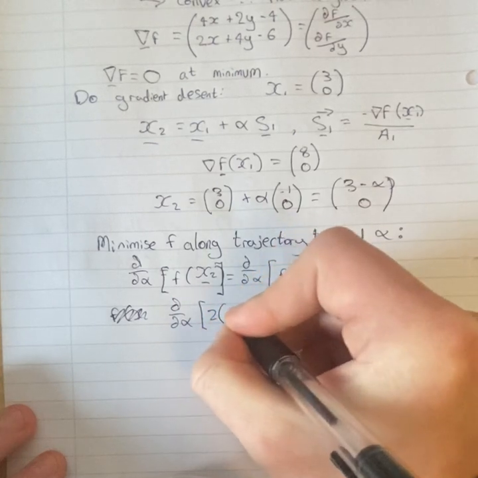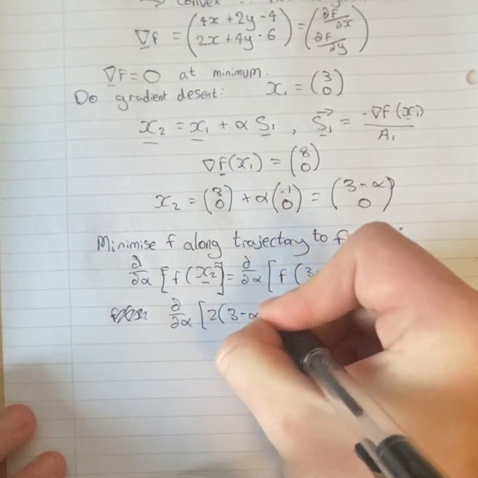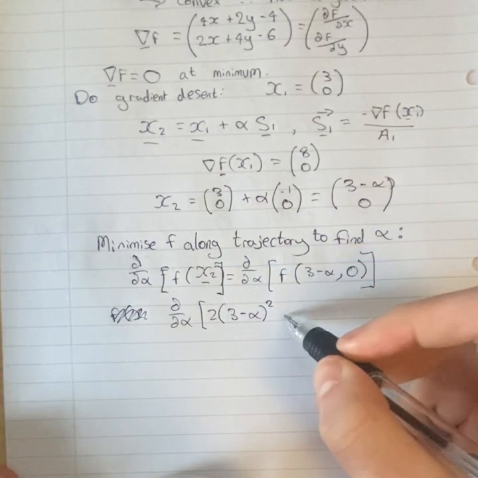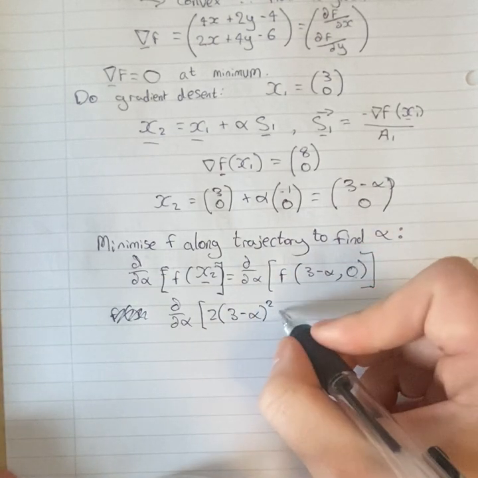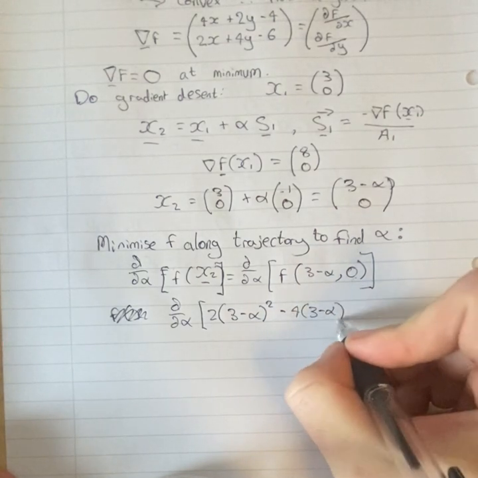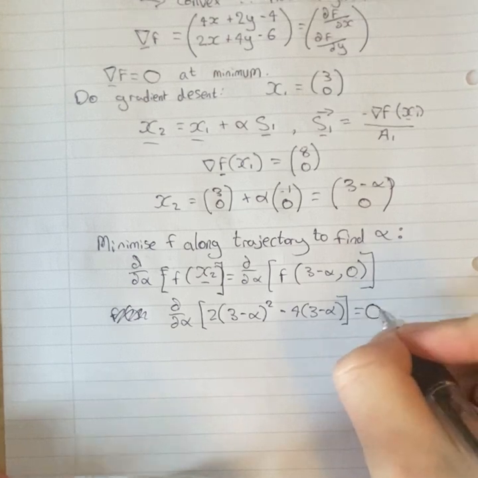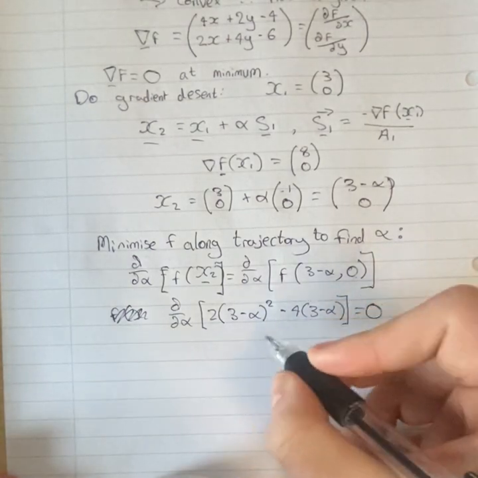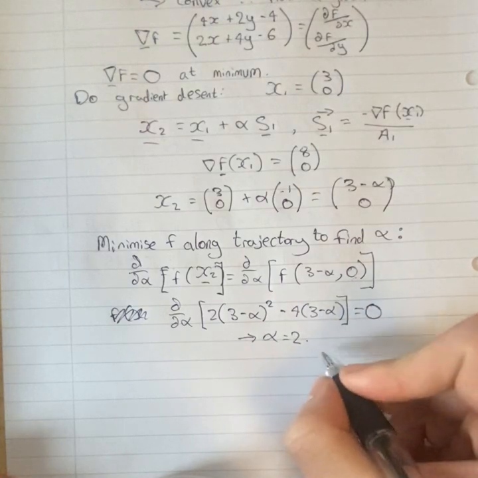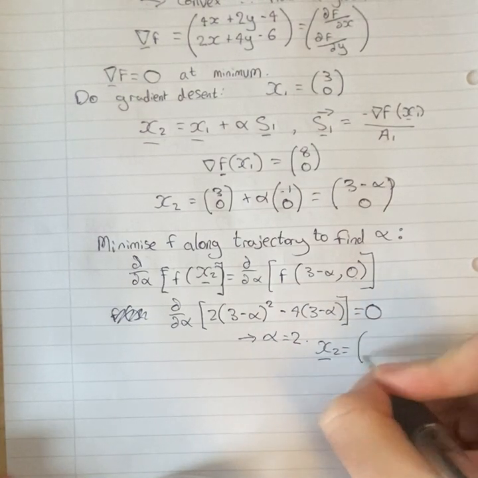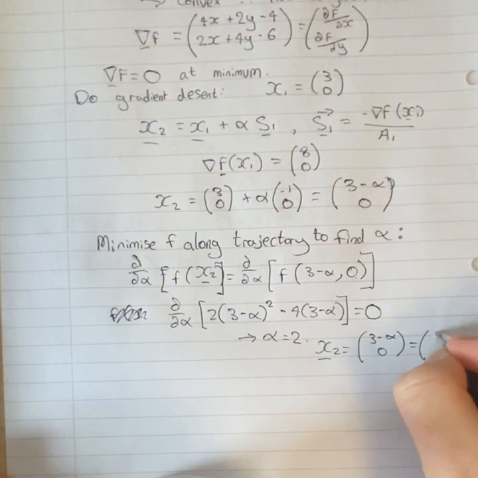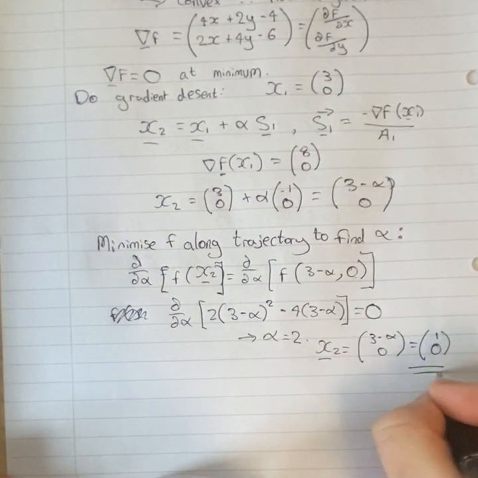So we have 2 times (3 minus alpha) squared, and the y is 0, so we can ignore anything with the y in front, minus 4 times (3 minus alpha). I'm going to set that to 0. And this will give that alpha is equal to 2. So x2 is equal to (3 minus alpha, 0), which is equal to (1, 0). And that's the first iteration done.